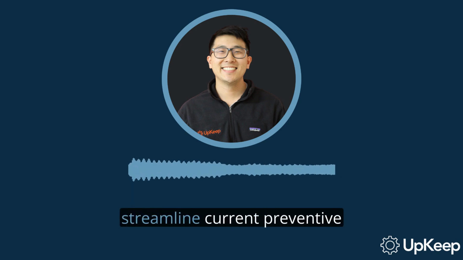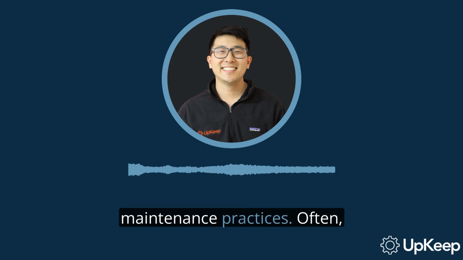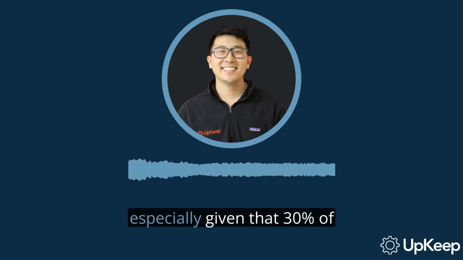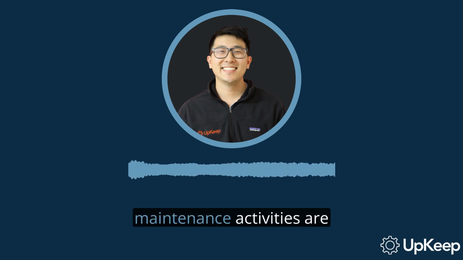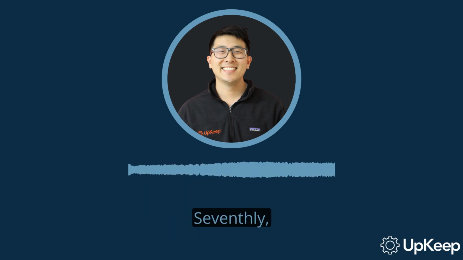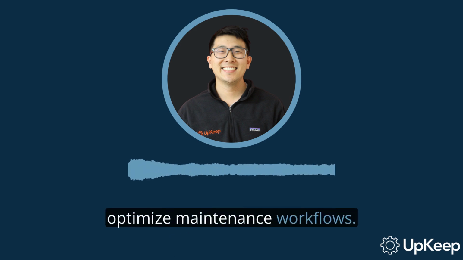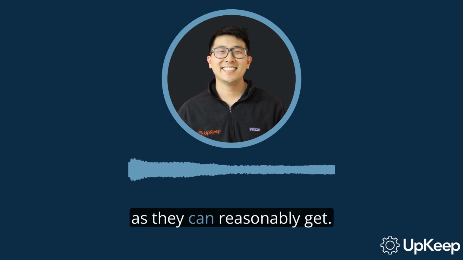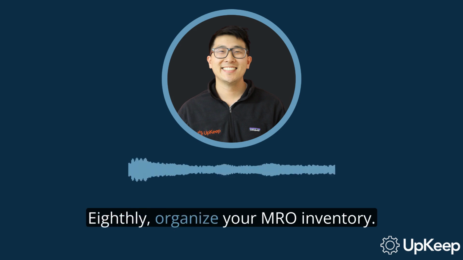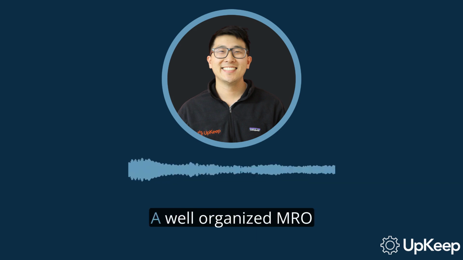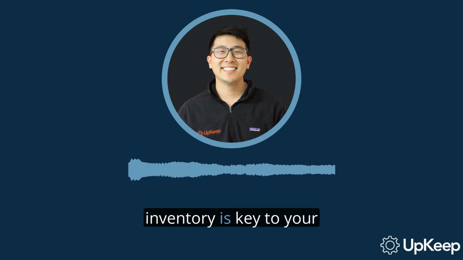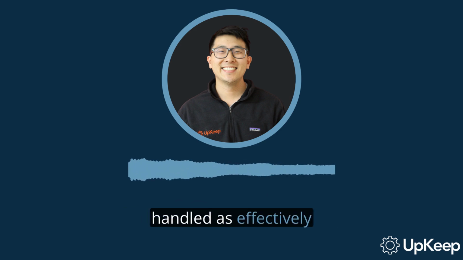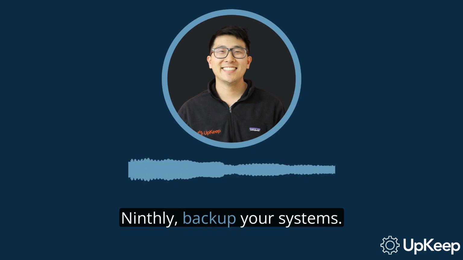Sixthly, streamline current preventive maintenance practices. Often, optimizing current preventive maintenance tasks is what's needed, especially given that 30% of maintenance activities are carried out too frequently. Seventhly, optimize maintenance workflows. Make sure your maintenance workflows in general are as lean as they can reasonably get. Eighthly, organize your MRO inventory. A well-organized MRO inventory is key to your maintenance team's efficiency, so you'll want to make sure it's handled as effectively as possible. Ninthly, back up your systems.